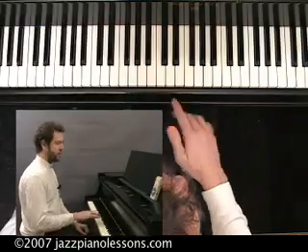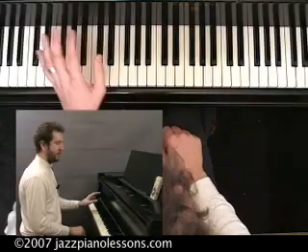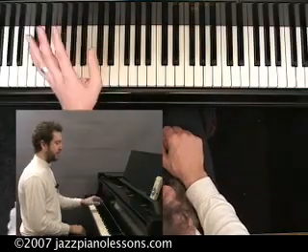Now watch what I'm going to do. I'm going to use inversions in the right hand, and in the left hand I'm just going to use the root and the fifth.